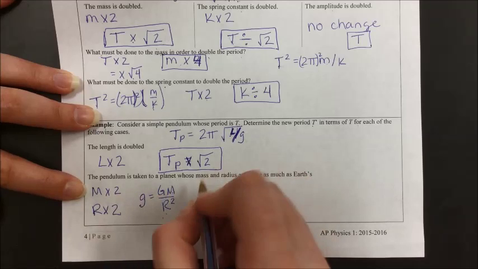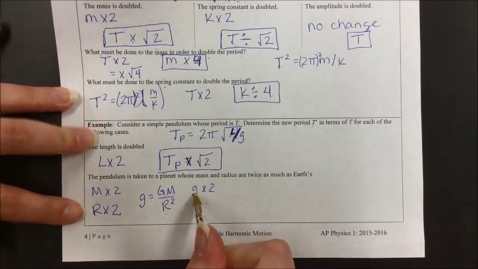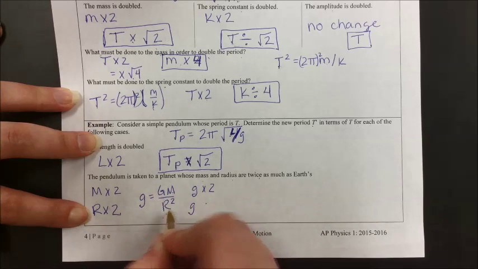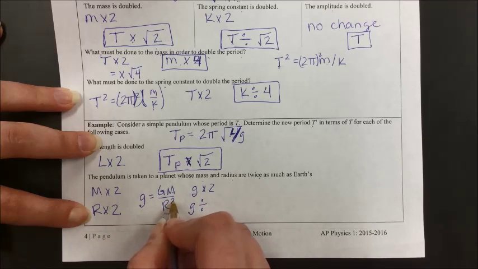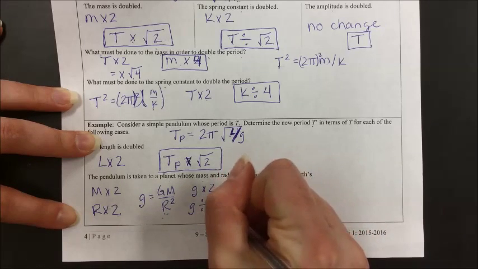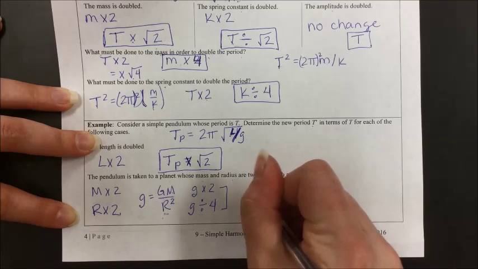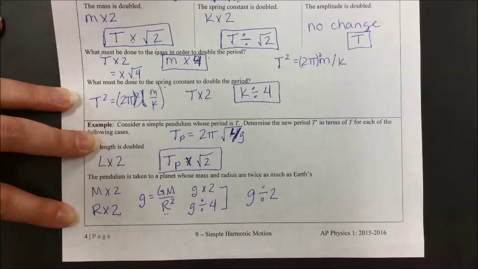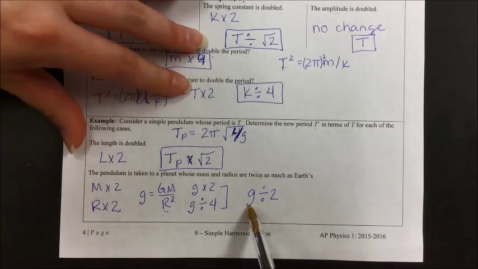So if I double my mass, I'm going to double my acceleration due to gravity. If I double my r, because it's on the bottom, I'm going to divide by whatever's done to r squared. So 2 squared, which is 4. And if I combine those things, the total amount that I'm changing g is I am dividing it by 2. That's just what's happening to my acceleration due to gravity.